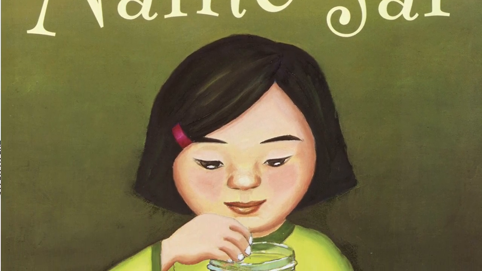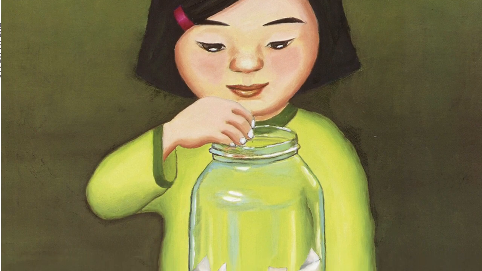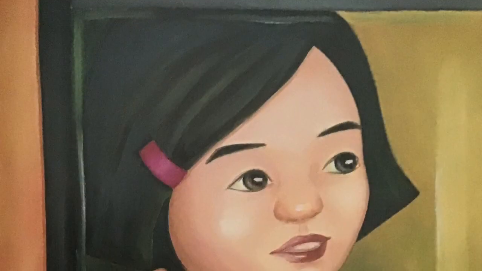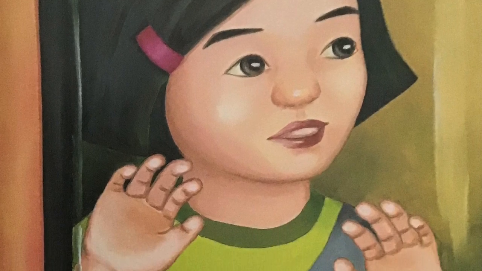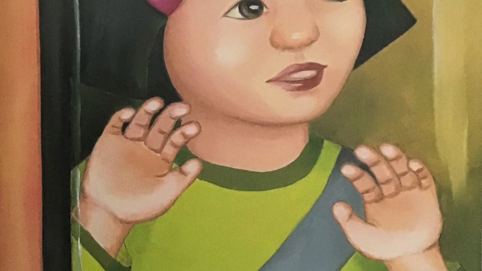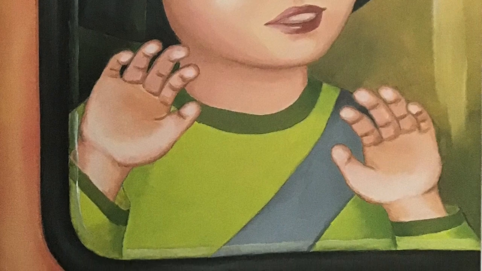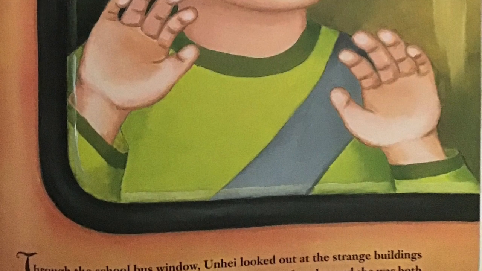The Name Jar. Through the school bus window, Eunhae looked out at the strange buildings and houses on her way to her new school. It was her first day, and she was both nervous and excited.